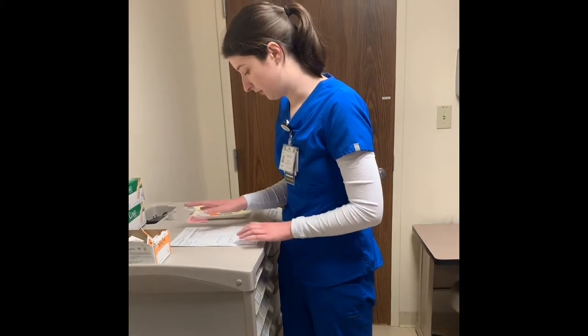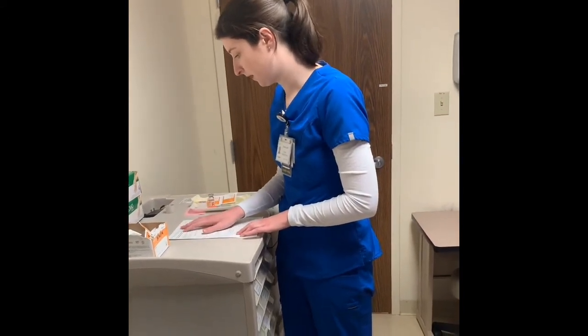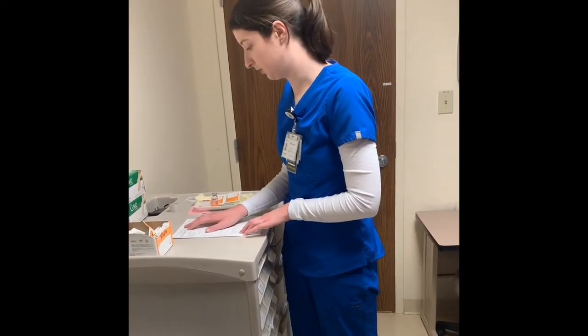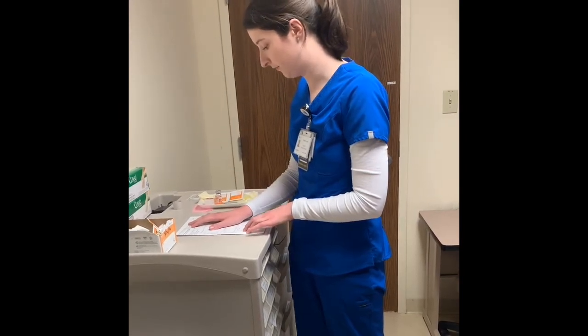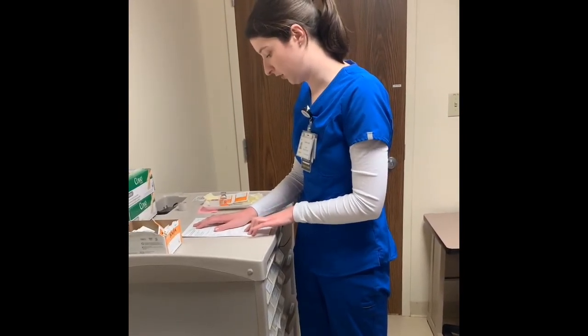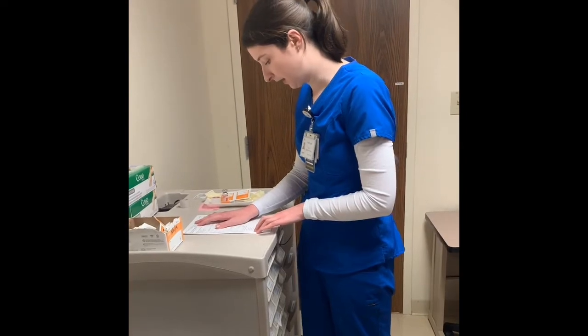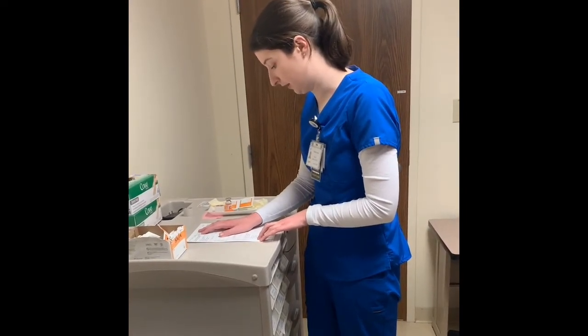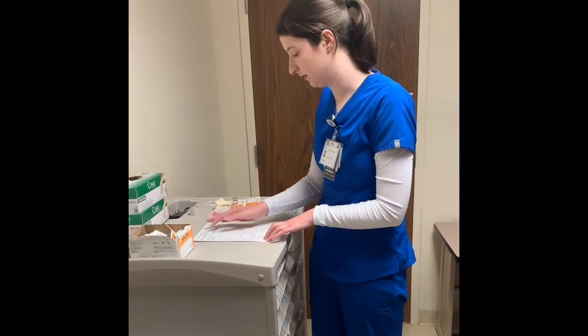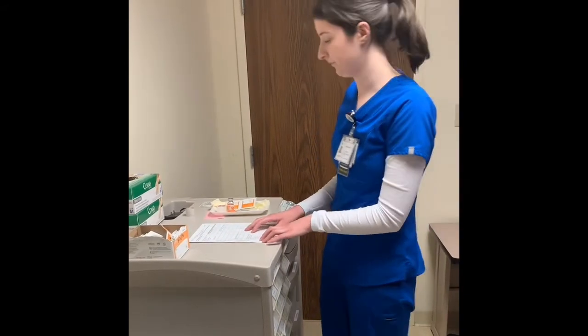So just to double check, the patient's most recent fingerstick blood sugar level was 355. According to the regular insulin sliding scale, I should be administering 20 units of regular insulin subcutaneously at this time.